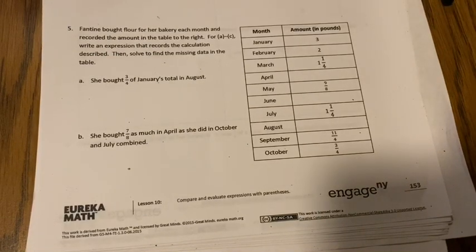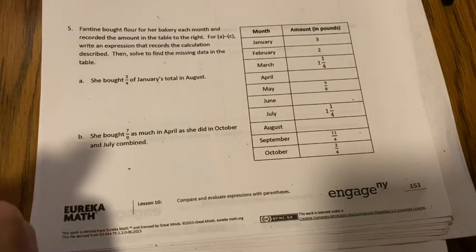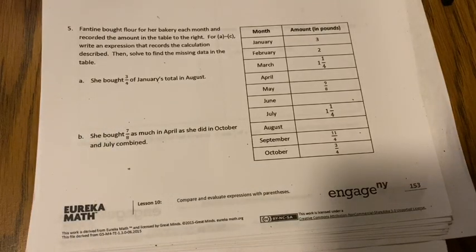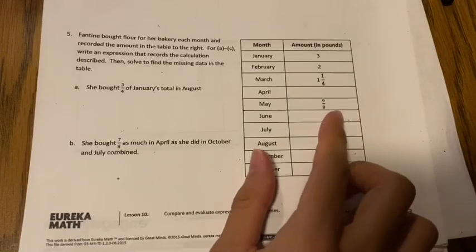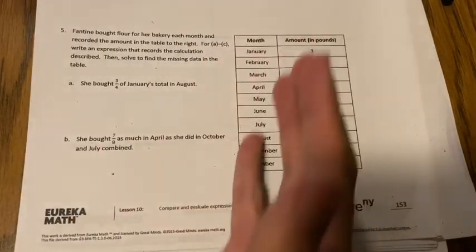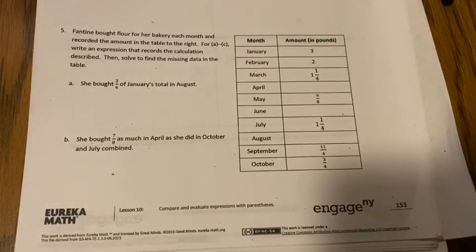But we are about to go to middle school, so it's good that we're starting to do more challenging problems. So here we have a table, and on the left side you have the month, and on the right side you have how much flour the bakery used in pounds. For example, January they have 3 pounds, February 2 pounds, March 1 whole and 1/4 pounds, and so on and so forth. Let's go ahead and take a look at part A.